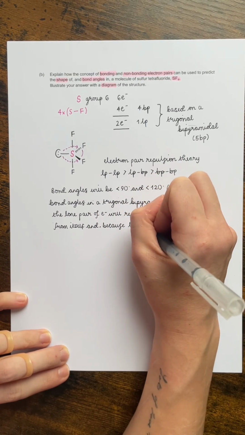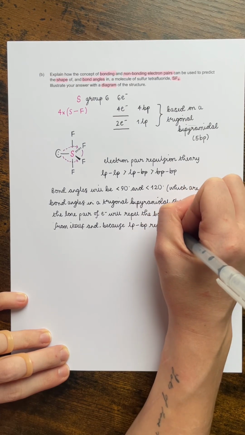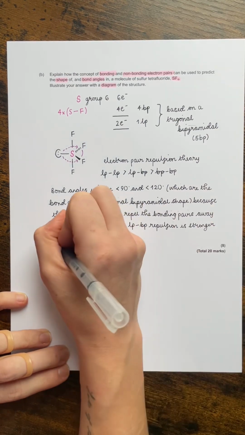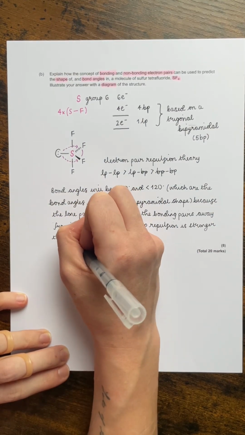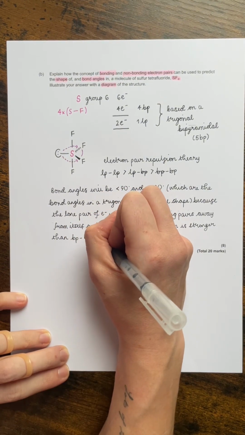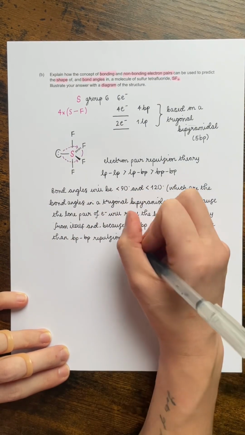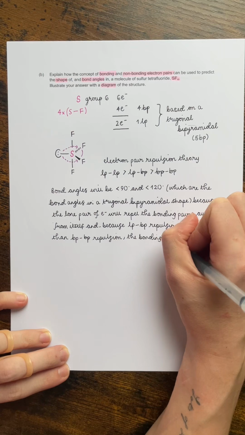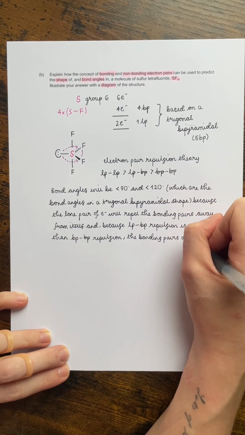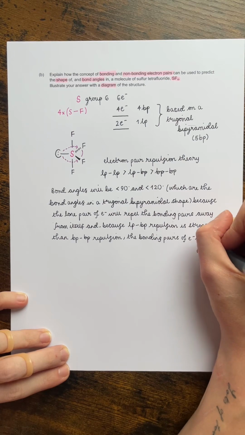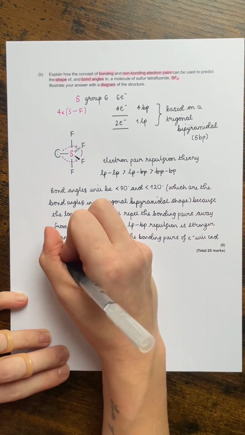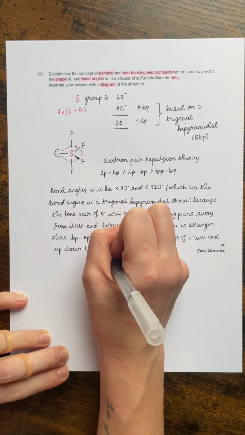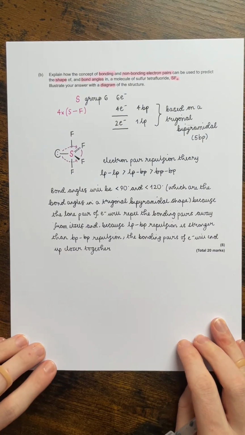because lone pair to bonding pair repulsion is stronger than bonding pair repulsion, the bonding pairs of electrons will end up closer together. I think that covers everything I need.